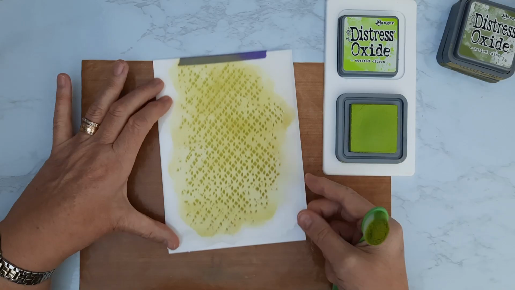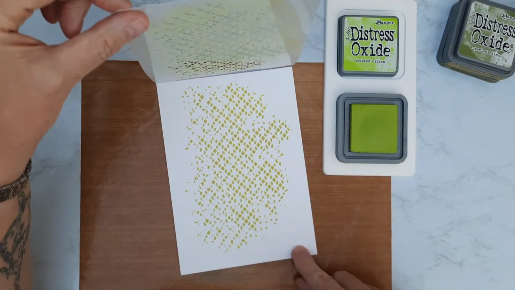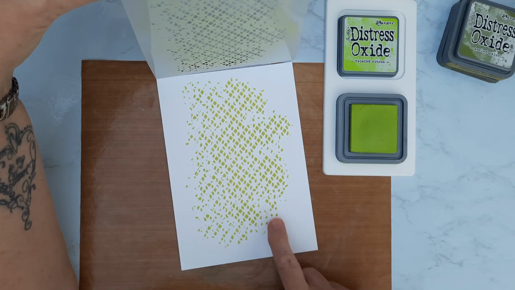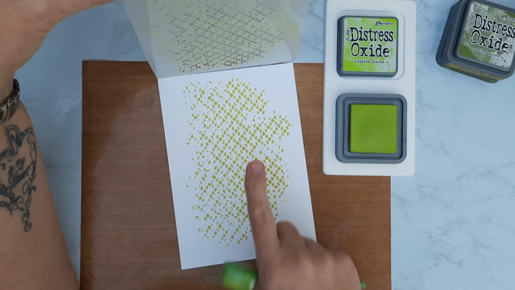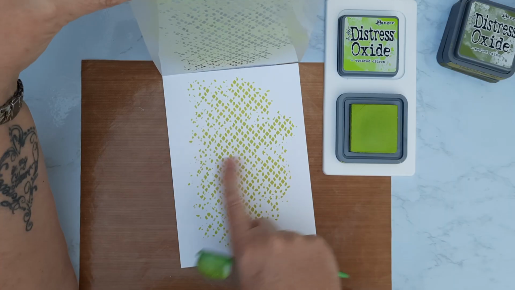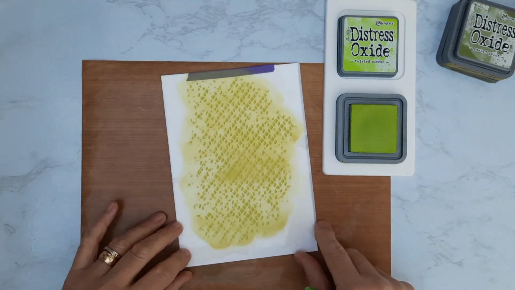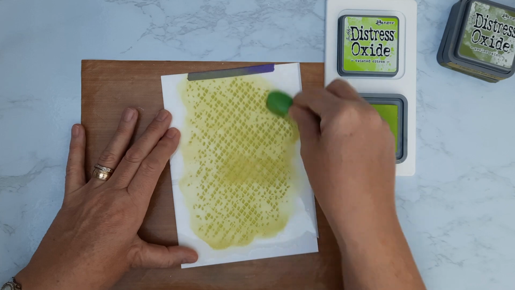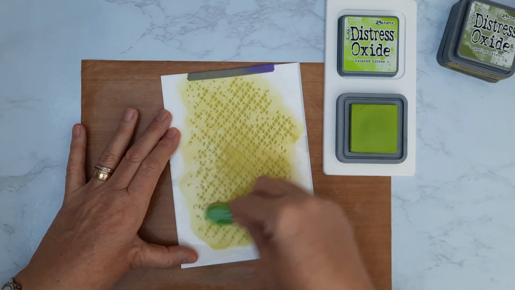And the beauty of having that tape at the top, it creates a hinge so you can lift and check and see if you're happy with it, and you can see where there are bits missing in the stencil. That is how it should look. It has got that distressed effect as if you've got elements missing. So we straight away started off with that lovely sort of distress look to it. So I'm happy with that.